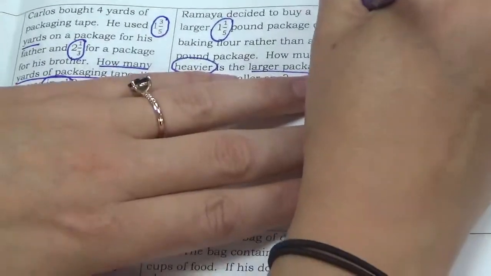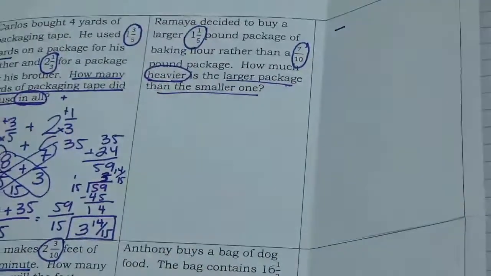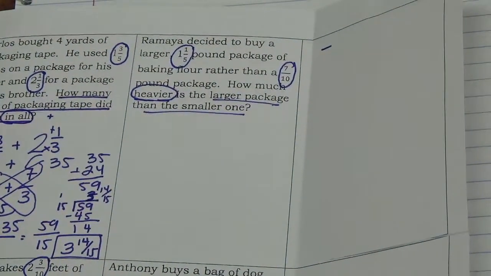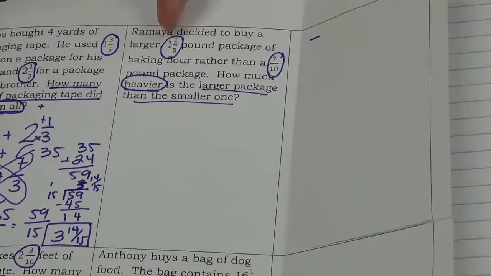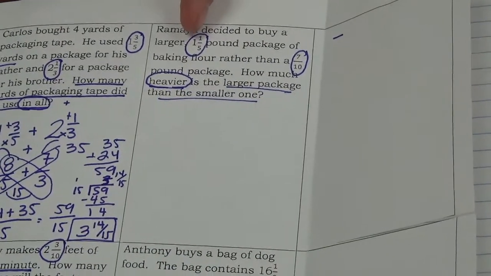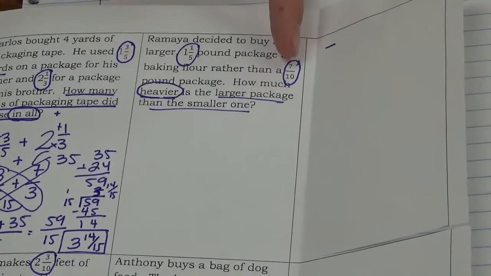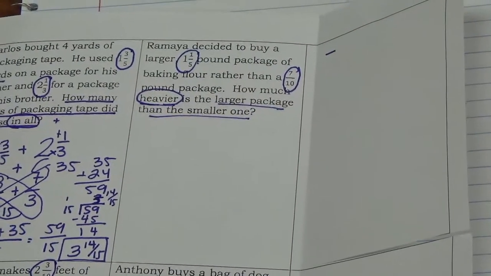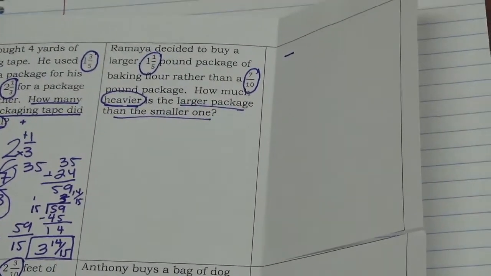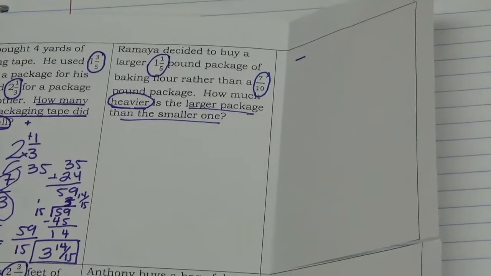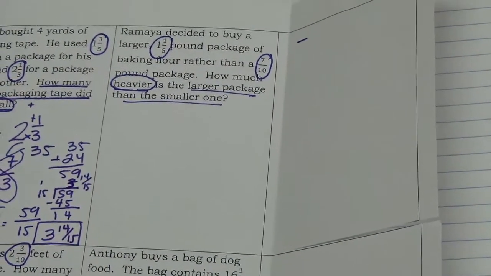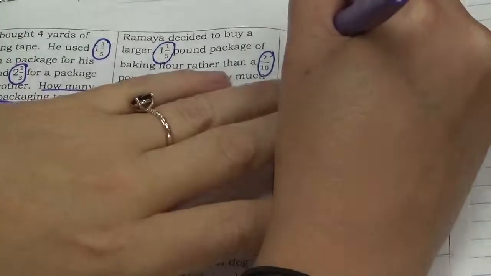I'm first just going to decide though, was I given a total or am I looking for a total? Are we looking for combining the 1 1/5 pound of baking flour with the 7/10? Or are we actually looking for the difference between the two? So are we given a total and we're now needing to take something away? And in this one, we're given the total.